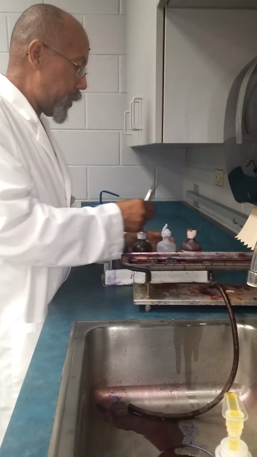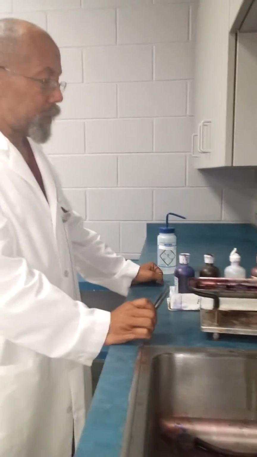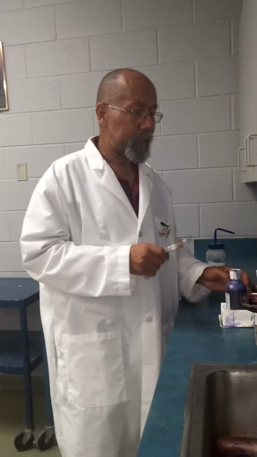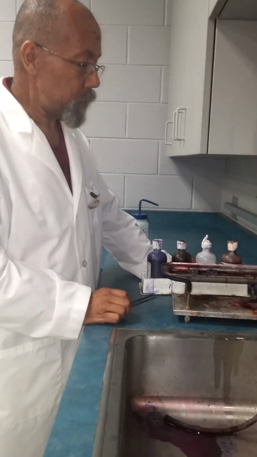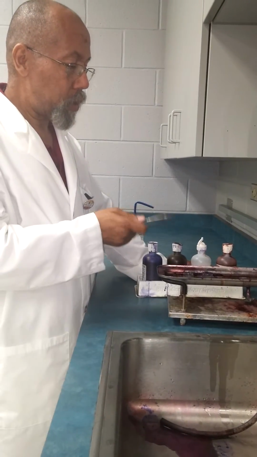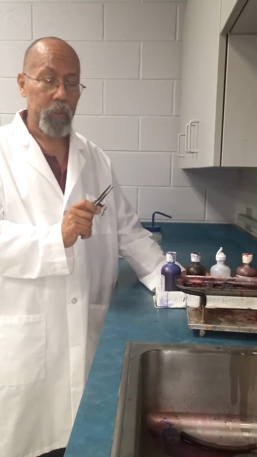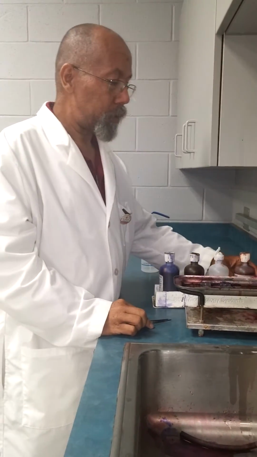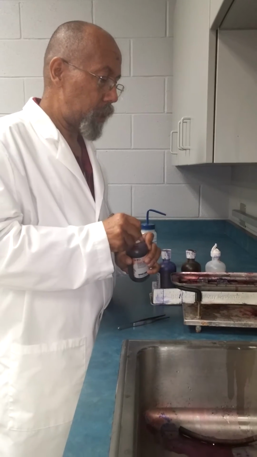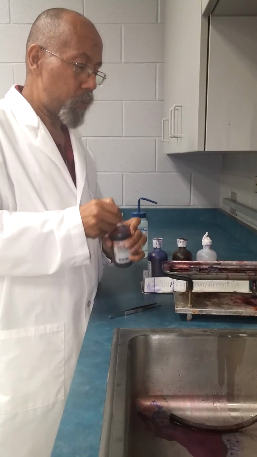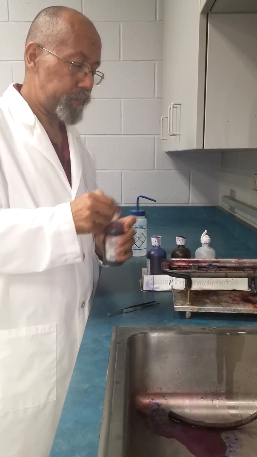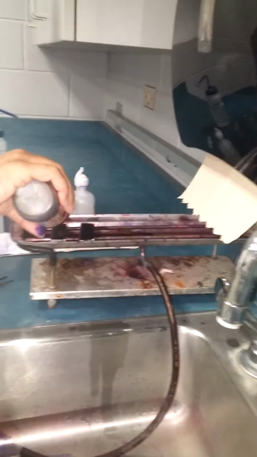Now we have the secondary dye. The secondary dye is safranin, sodium safranin. And the gram-negative organisms, which have been decolorized with the acetone alcohol solution, are now going to be colored with the safranin. Now the safranin has a red color. So it's going to impart a red color to the gram-negative organisms.